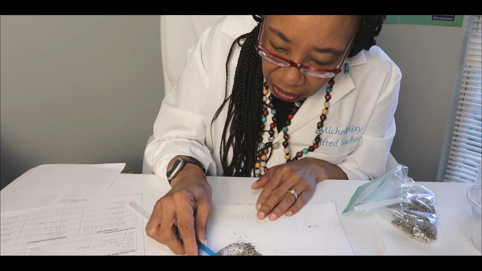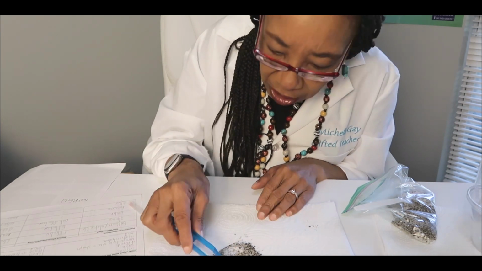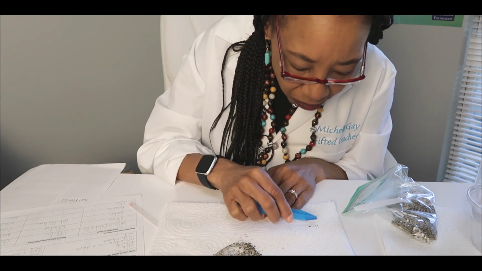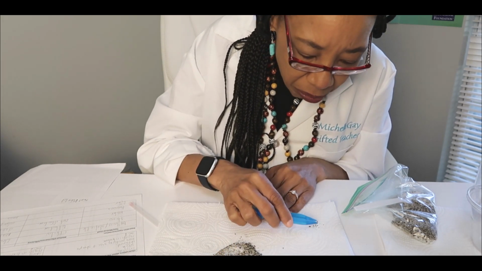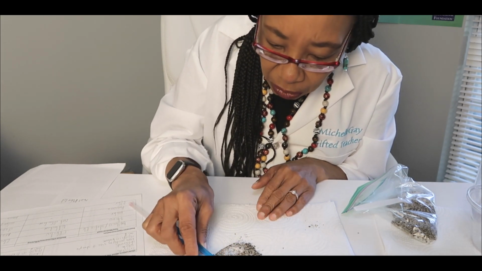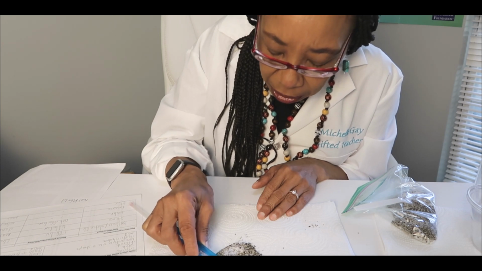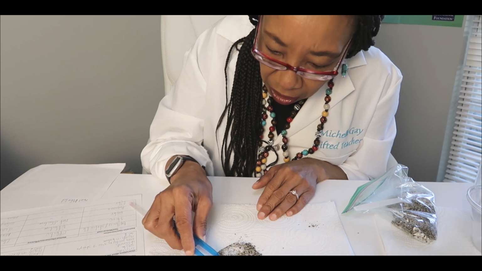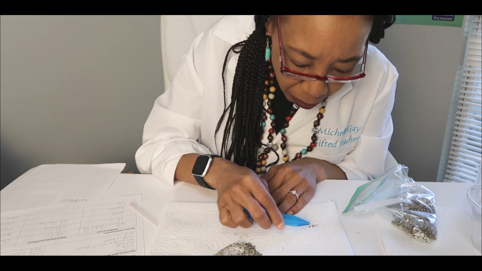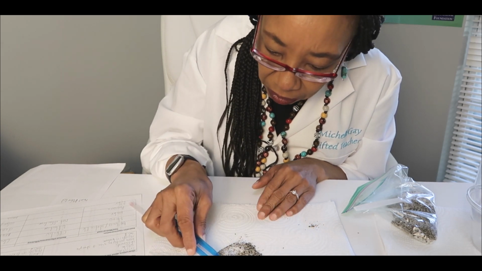Now, while you're testing out, what do you think? What do you think about these tweezers? Do you think this is a timely way to do this? Will it take us a long time to separate or not? Are you picking up salt at the same time you're picking up pepper?